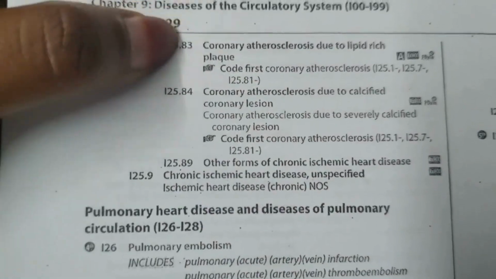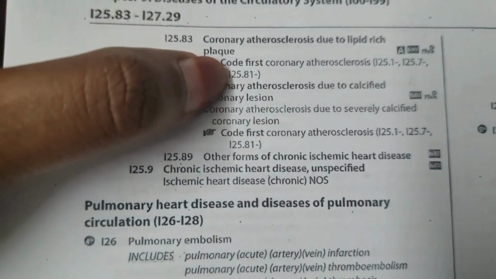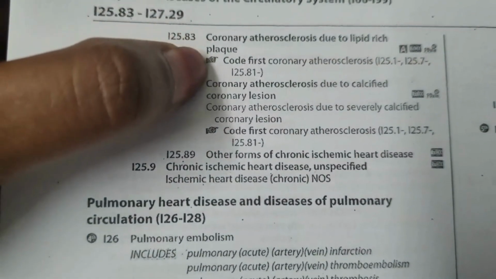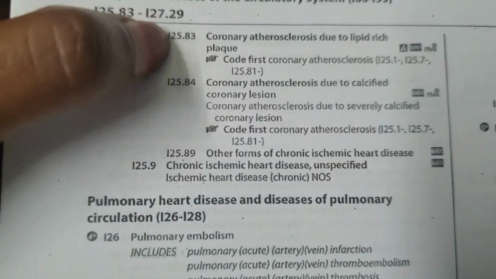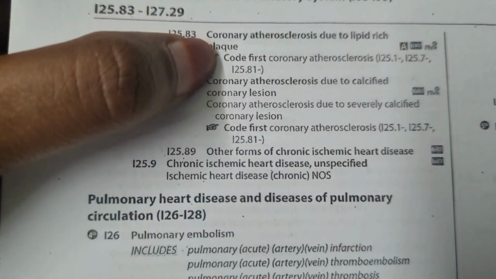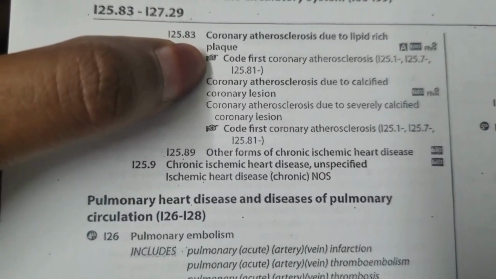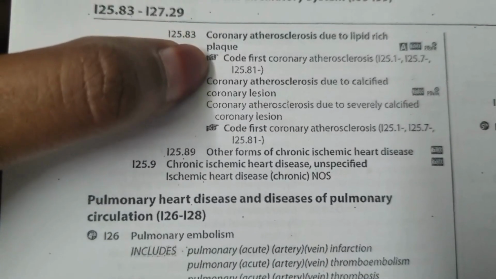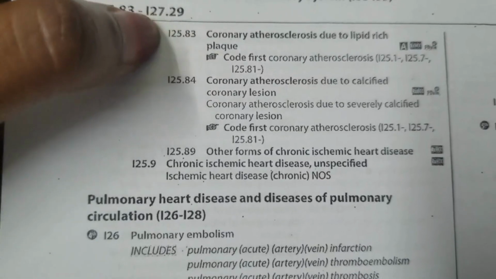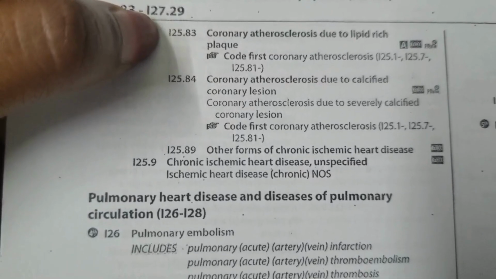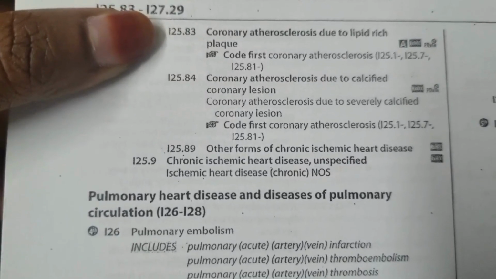What they are mentioning along with this main code are the codes we have to assign first in sequence, and after that we have to give the code. Code first is a mandatory convention where these codes need to be given. Whatever codes are mentioned in code first need to be mentioned along with the main code. This is about the example of code first convention.